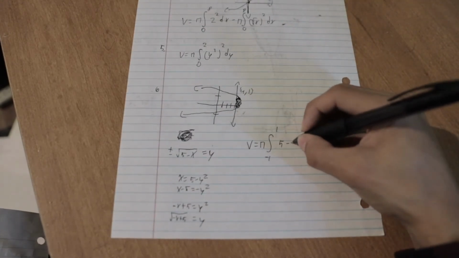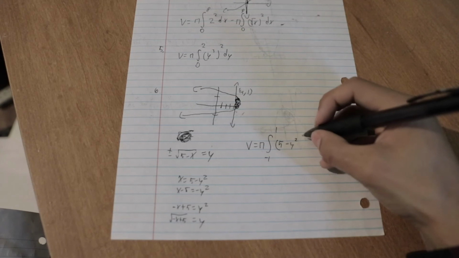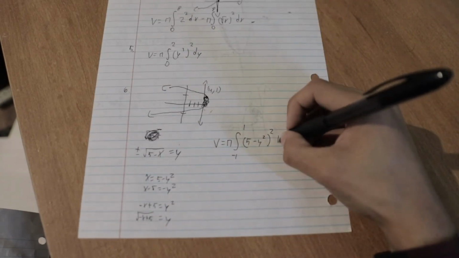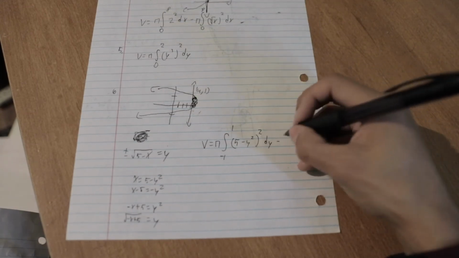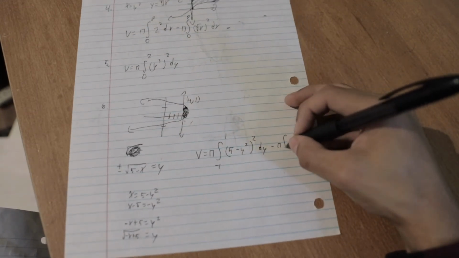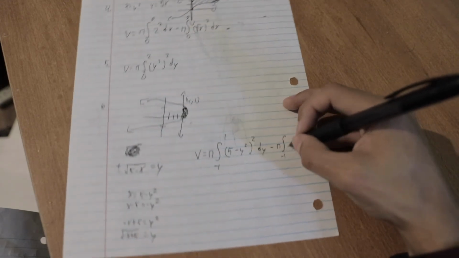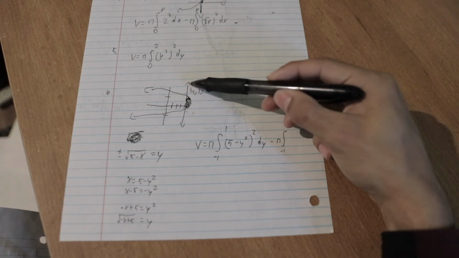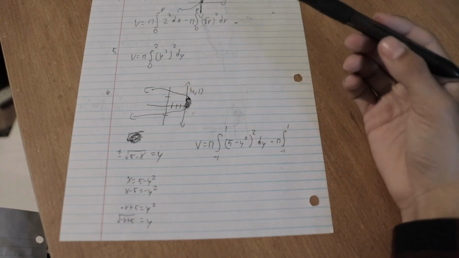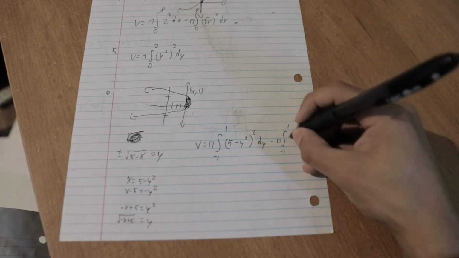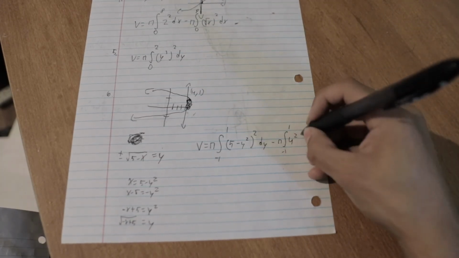So we have 5 minus y squared dy, minus pi, the integral from -1 to 1 of the leftmost function, which is just 4. So 4 squared dy.